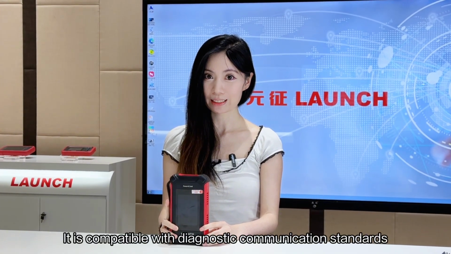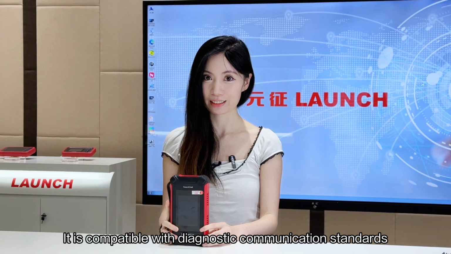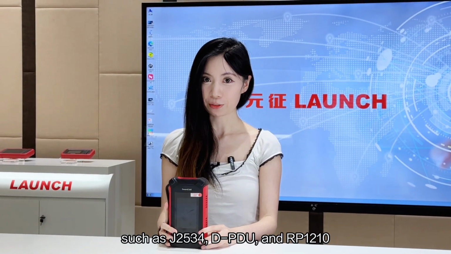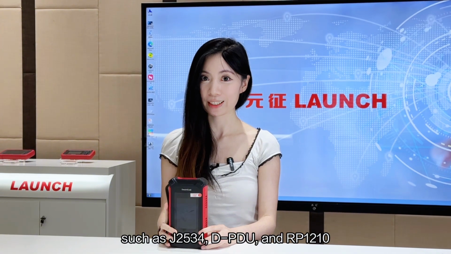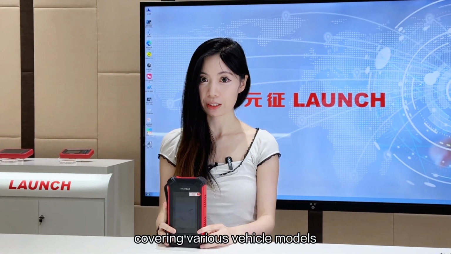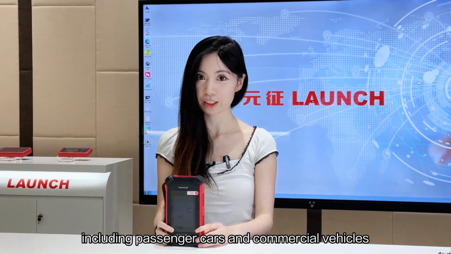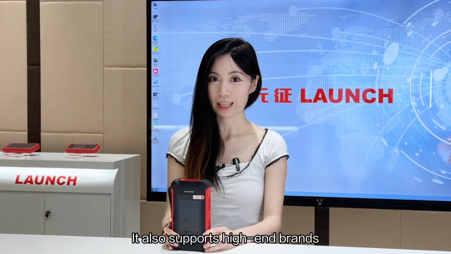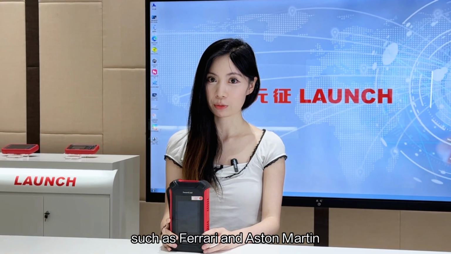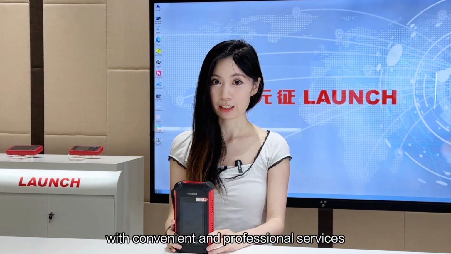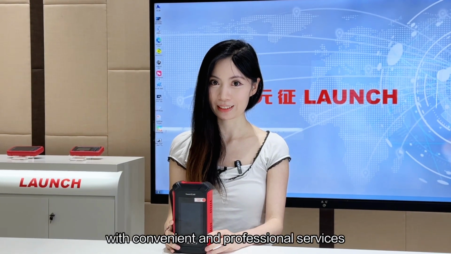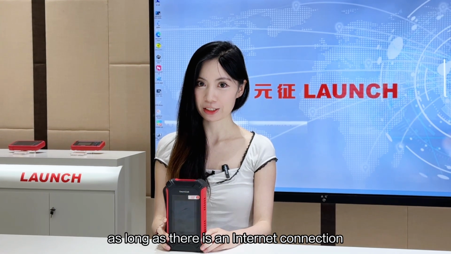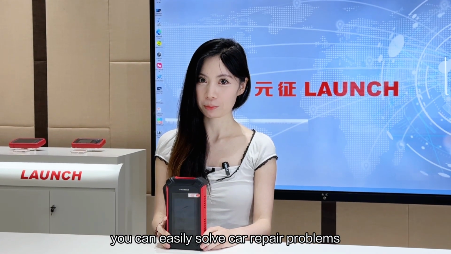It's compatible with diagnostics communication standards such as J2534, DPDU, and RP1210, covering various vehicle models, including passenger cars and commercial vehicles. It also supports high-end brands such as Ferrari and Aston Martin with convenient and professional services. Wherever you are, as long as there's an internet connection, you can easily solve car repair problems.